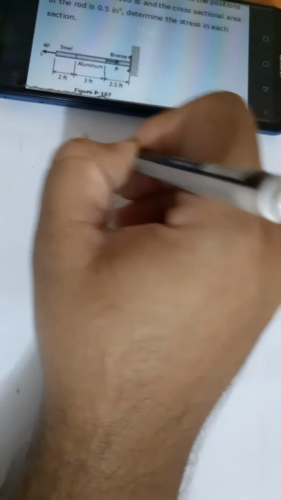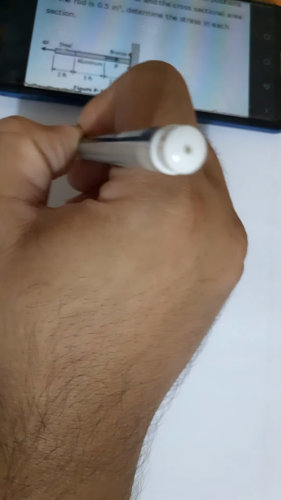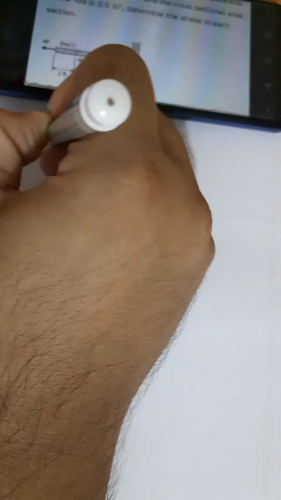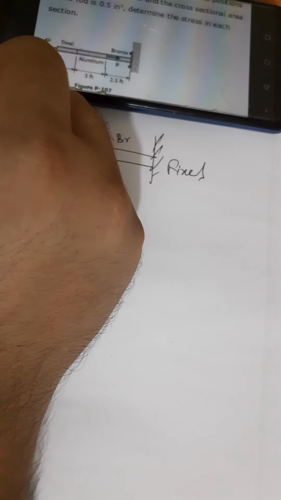Initially bronze, then aluminum, then steel. It is fixed support and it is free, and axial loads are acting at this point.